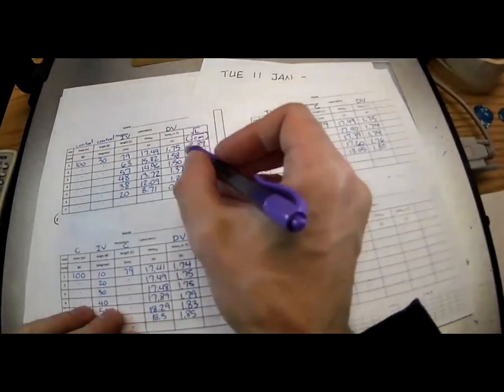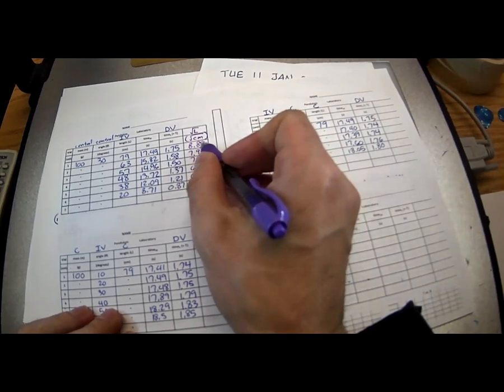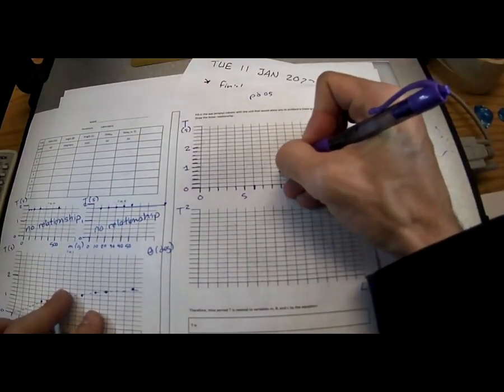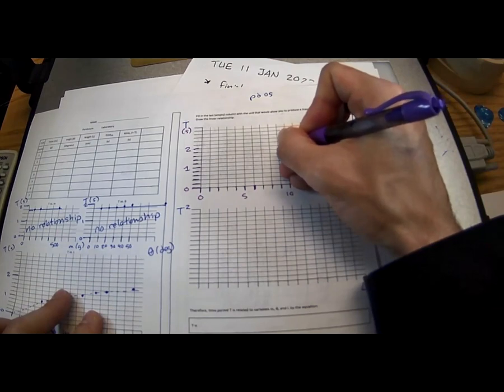So the first coordinate is 8.89 over and 1.75 up. Okay. So 8.89 over, 1.75 up. It's right about there.